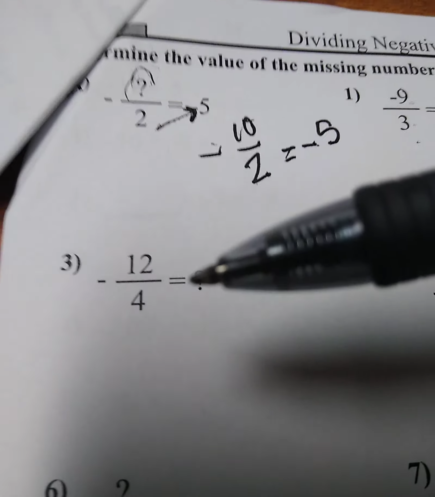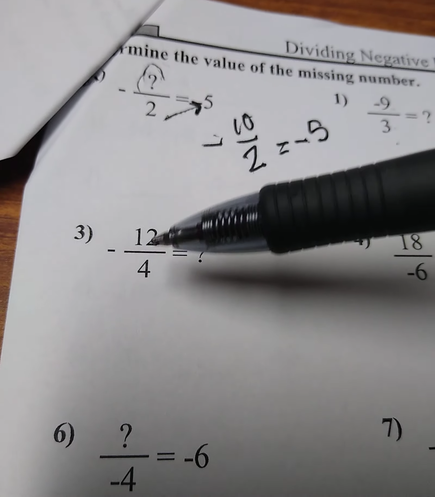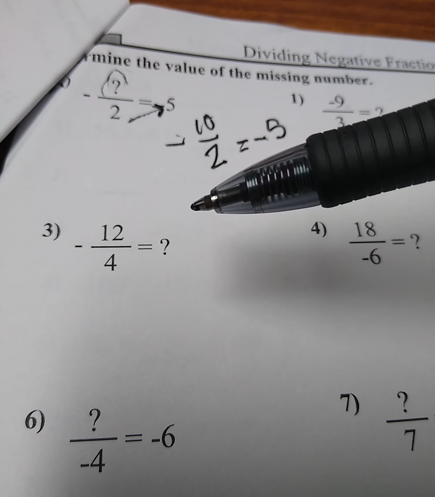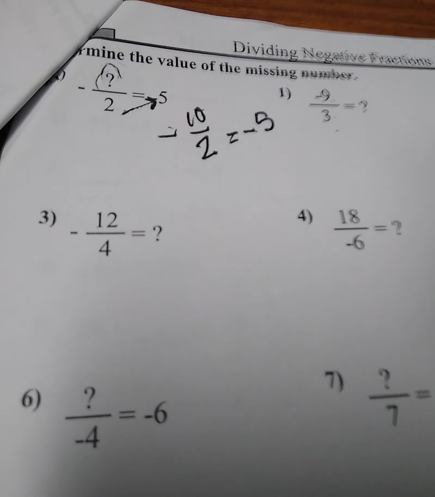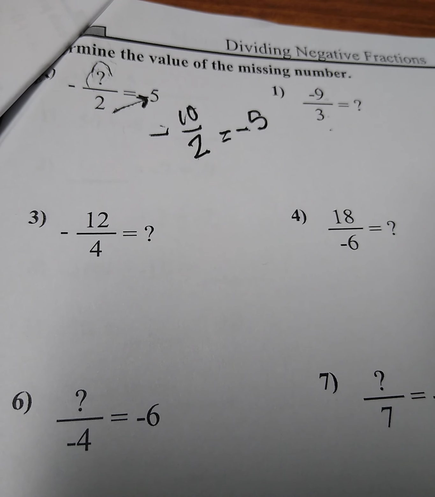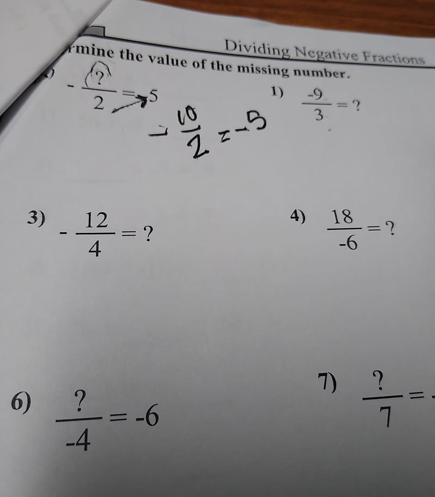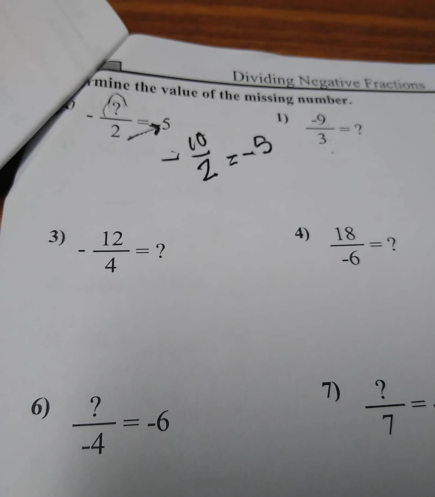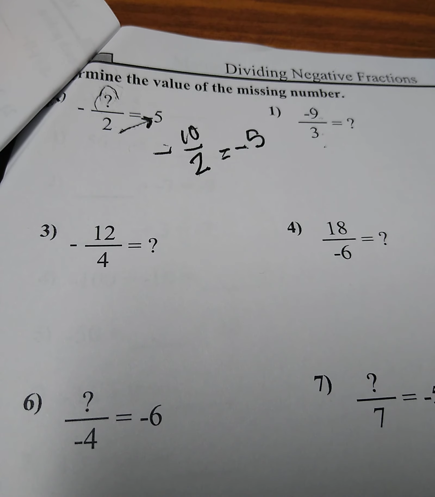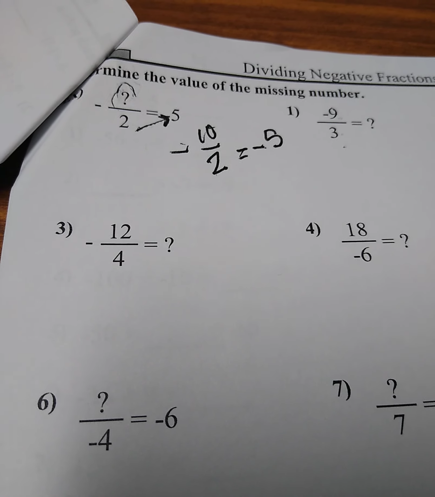Let's try number 3. Negative 12 divided by negative 4 equals... Anybody? Negative 3.